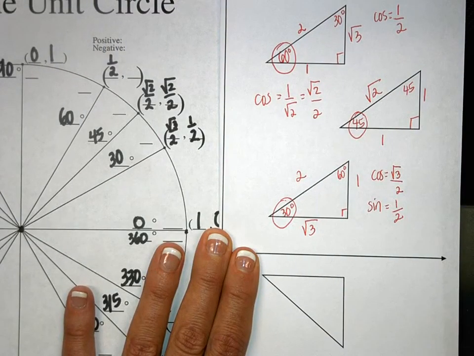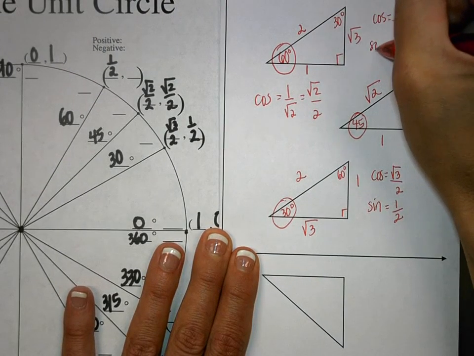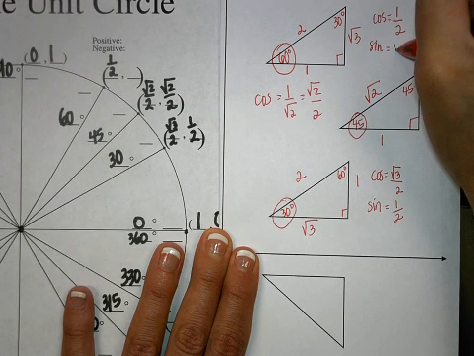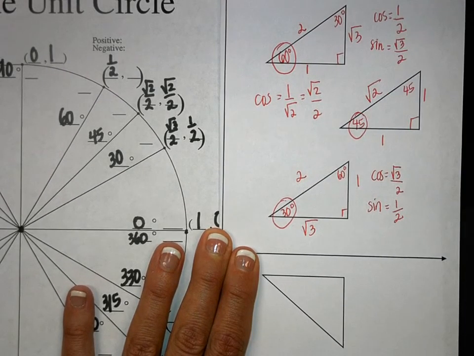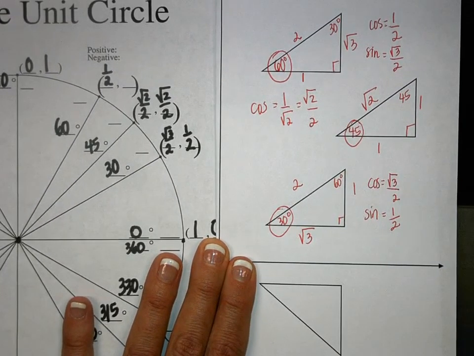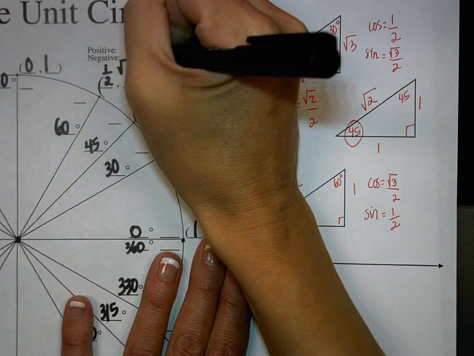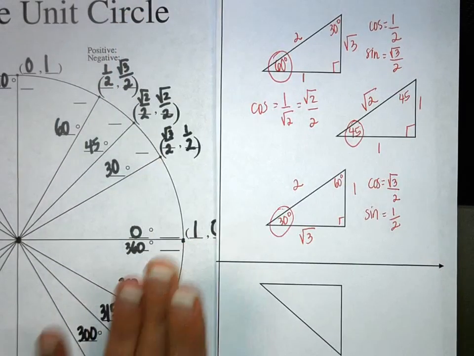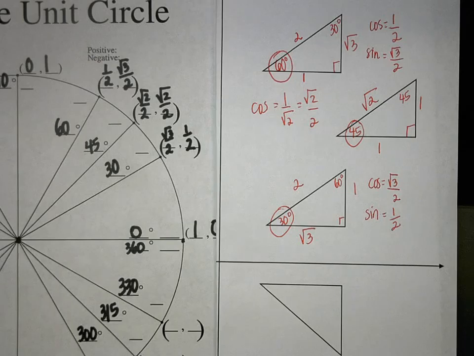What is my sine? Good, root 3 over 2. And is that answer okay? Yes. Okay, so I'm going to stop here for 1 minute and see if I have questions.